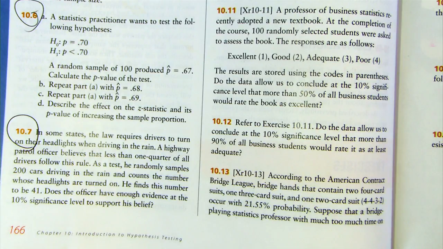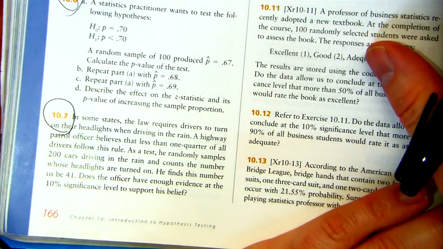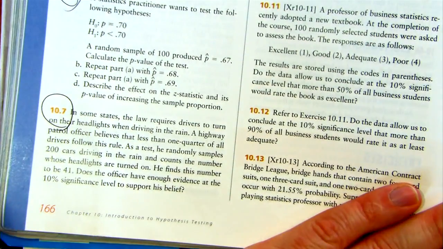Okay, so we're testing a hypothesis, and we're going to start out with the same process. I want you guys to tell me what we're trying to prove for this officer. What are we trying to prove? That's going to be the alternative. What are we trying to prove? Go ahead, Daniel. What does he state? What is his hypothesis?